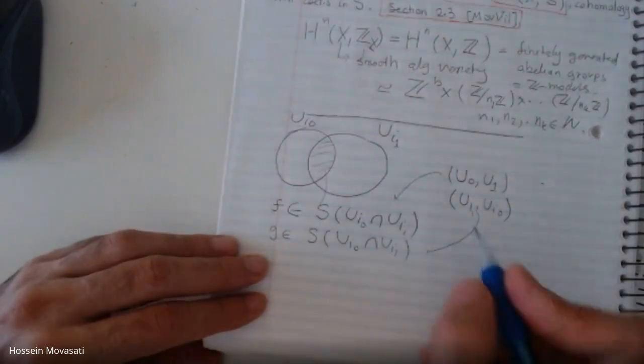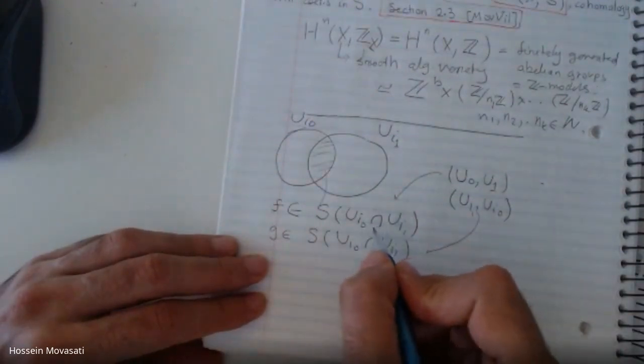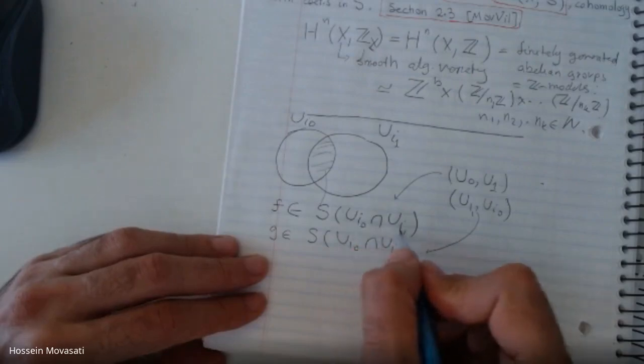Later we will see that since this is the permutation of 0, 1, its sign is negative.